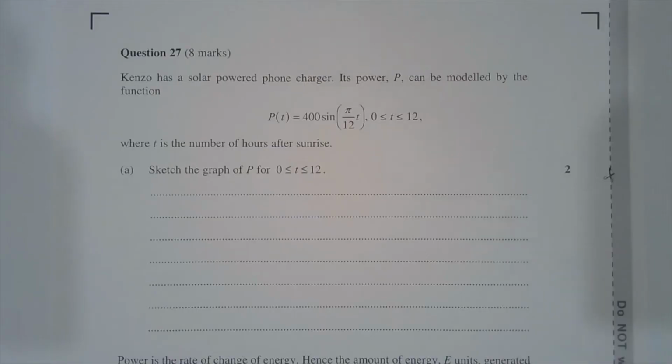Question 27. Kenzo has a solar-powered phone charger. Its power, P, can be modelled by the function P(t) = 400 sin(πt/12), where t is greater than or equal to 0 and less than or equal to 12, where t is the number of hours after sunrise. Part A. Sketch the graph of P for t greater than or equal to 0 and less than or equal to 12.